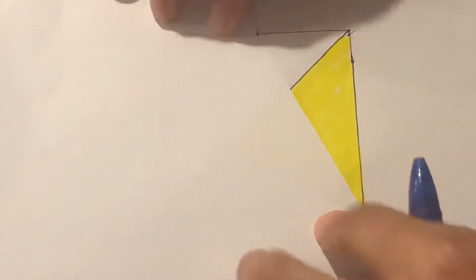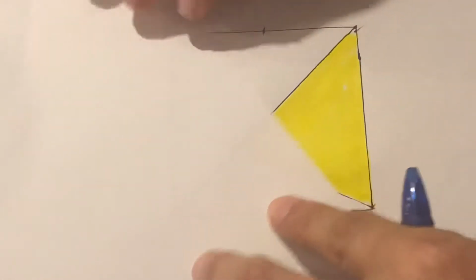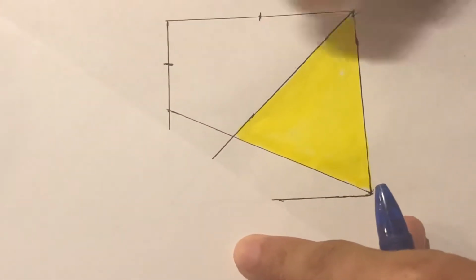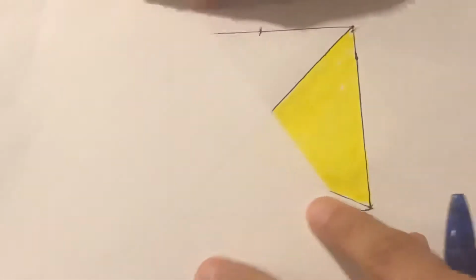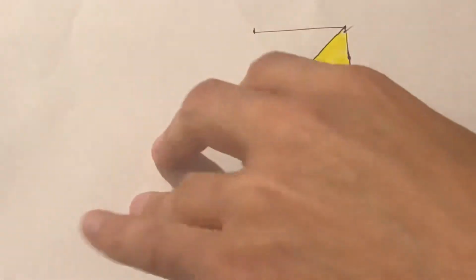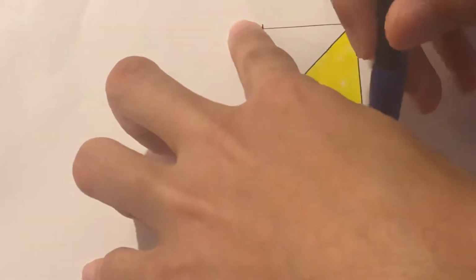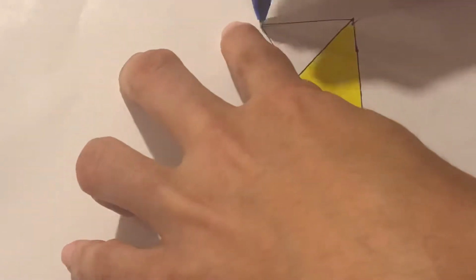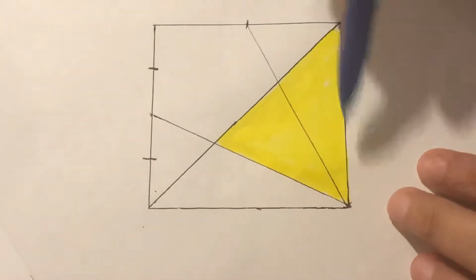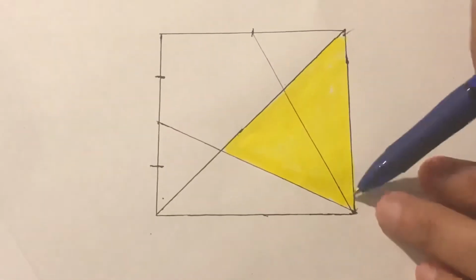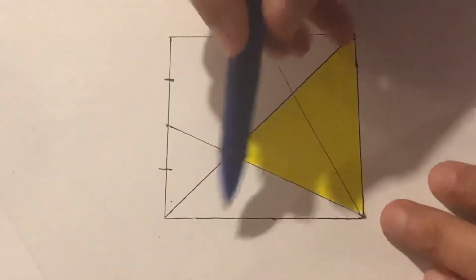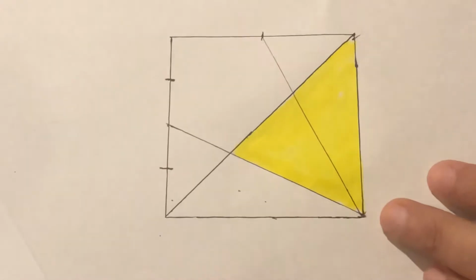I made another line which started from the center of this line to this corner, and I created a new triangle here. Now this triangle here is going to be the same area as this triangle on this side.